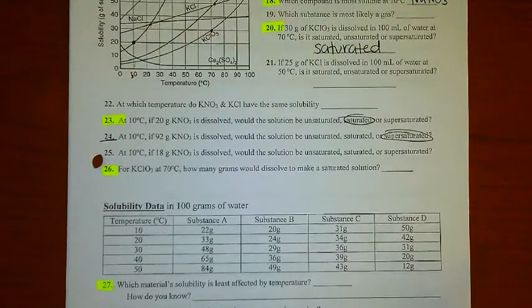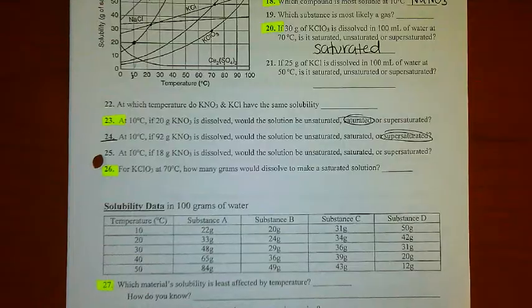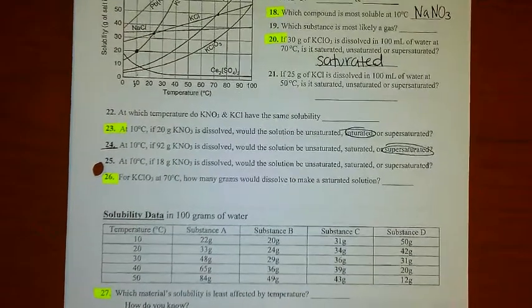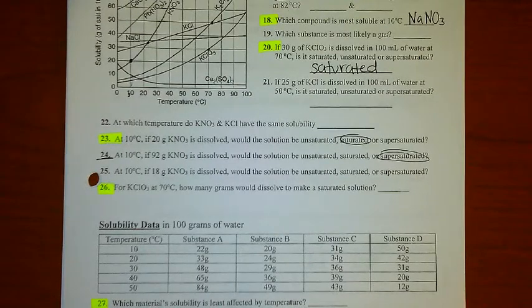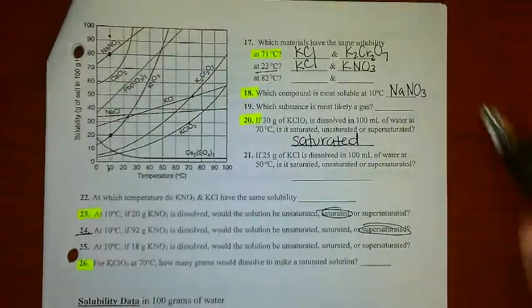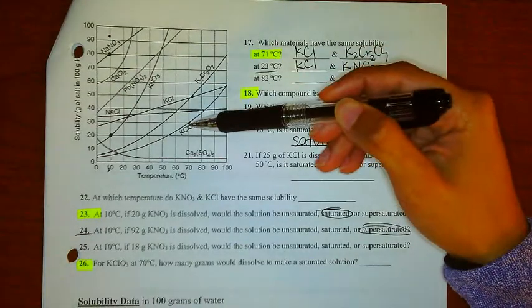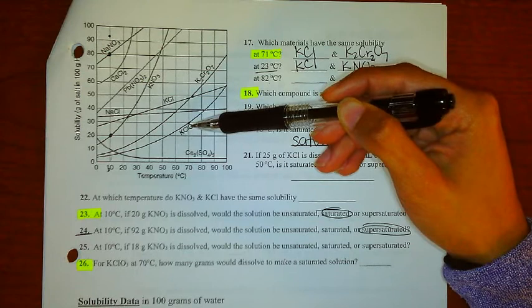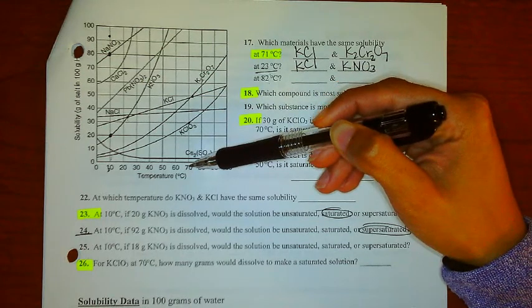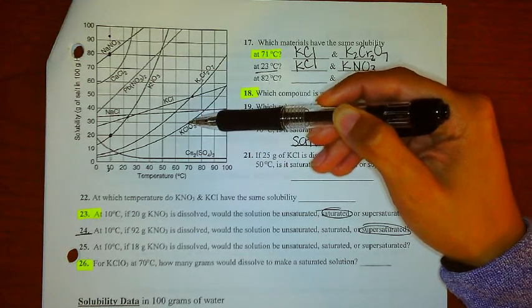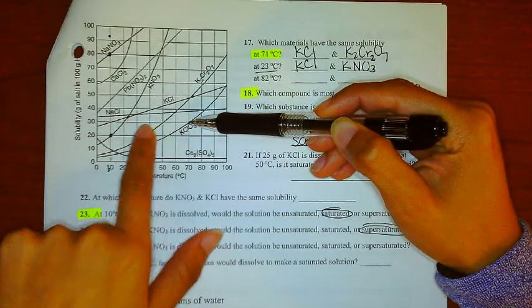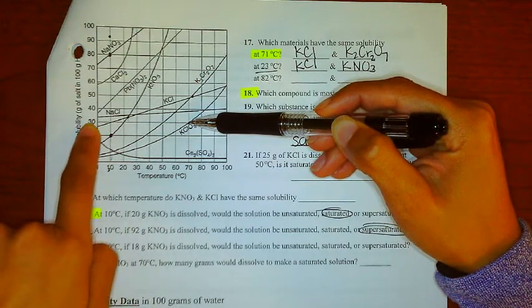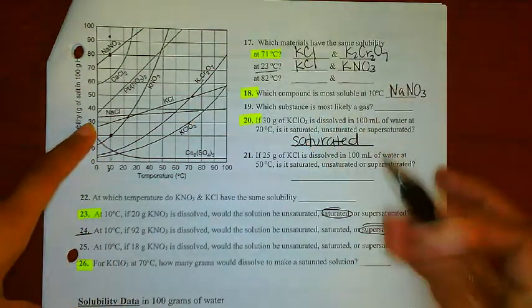Alright, and then number 26, it says, for this compound at 70 degrees Celsius, how many grams would dissolve to make a saturated solution? Okay, so I'm going to find that compound. Again, it'd have to be right on the line, and so if this is right on the line and I follow out to the left to see how many grams, that would be 30 grams would dissolve.